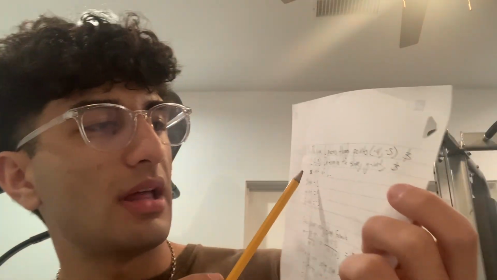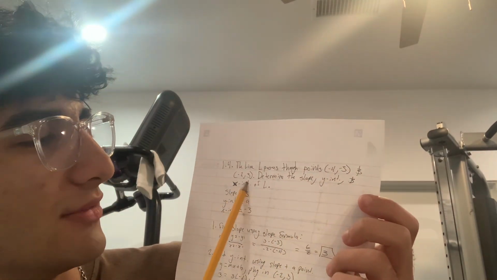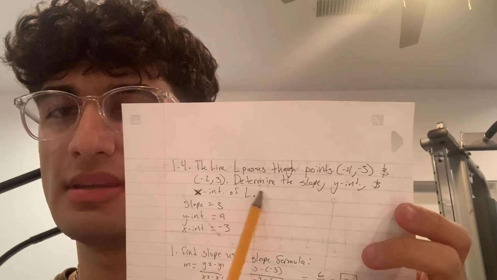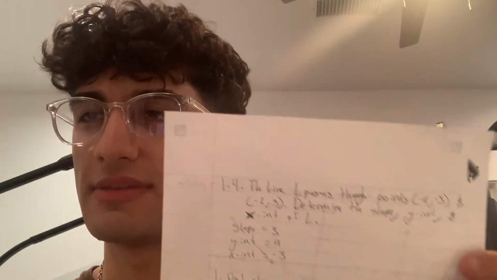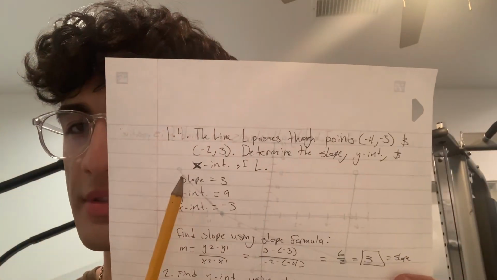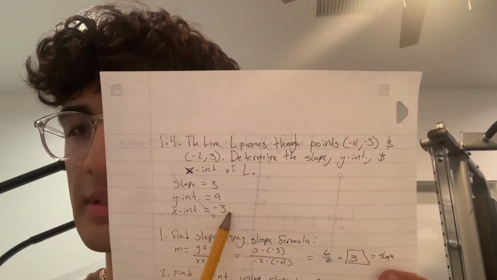And for 1.4, I chose the question: the line L passes through points negative 4 comma negative 3 and negative 2 comma 3. Determine the slope, y-intercept, and x-intercept. I'm just going to give the answers first, and then I'll explain why. The answers I got were the slope was 3, the y-intercept was 9, and the x-intercept was negative 3.